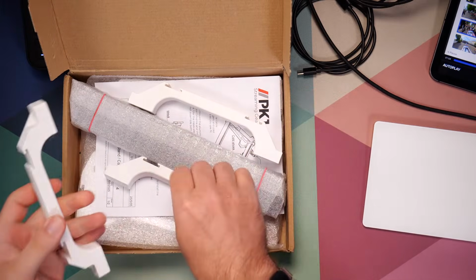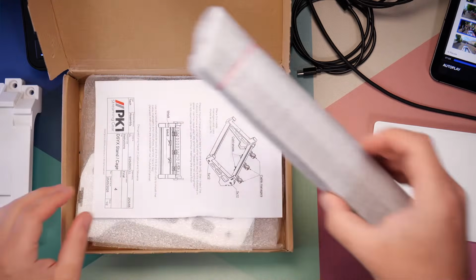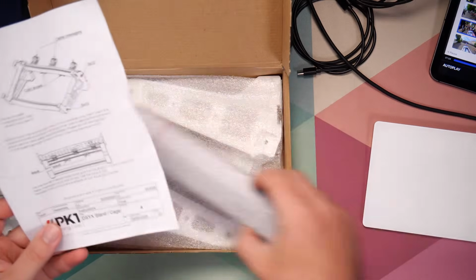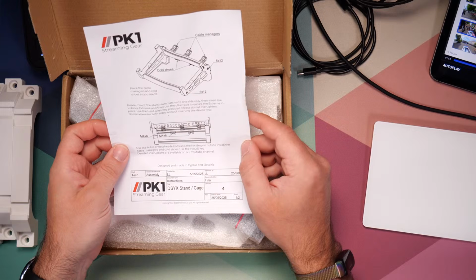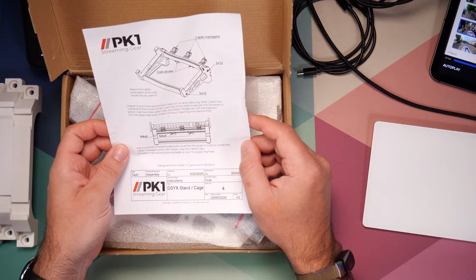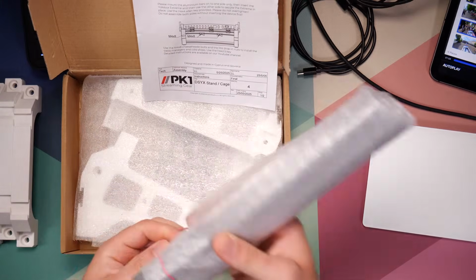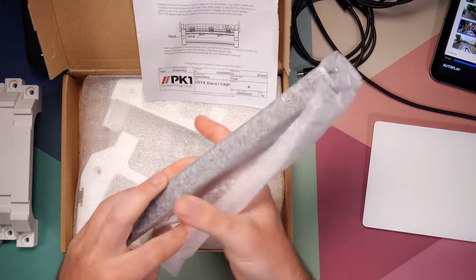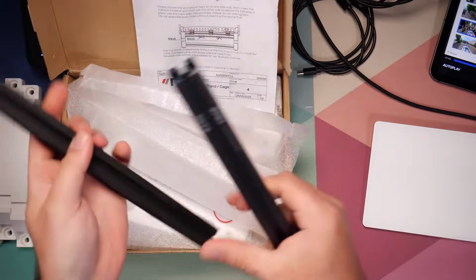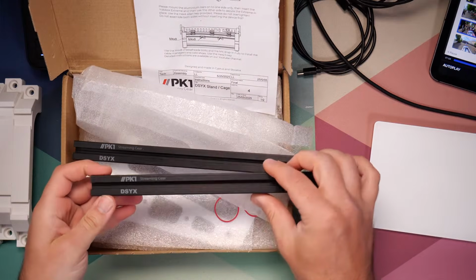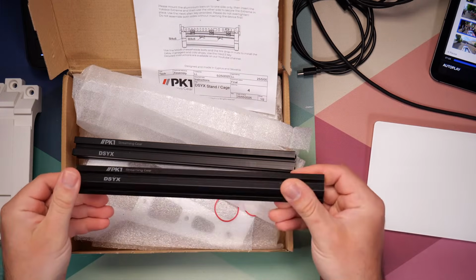Okay, so we got handles, got a little instruction manual. Oh, look at that. The aluminum bars have printing on them now. That's cute. Nicely done. Fancy printer.